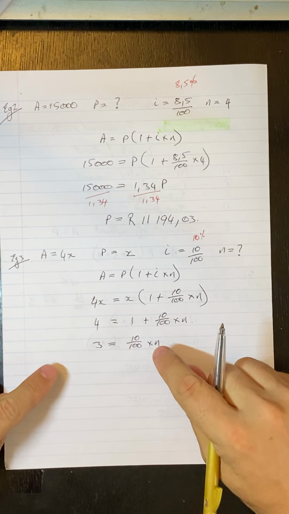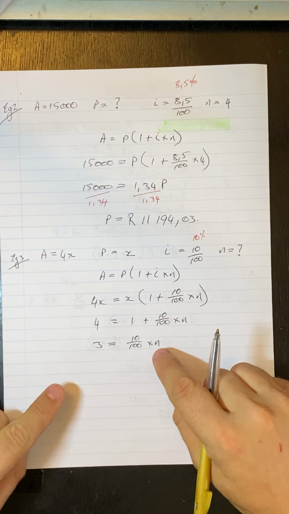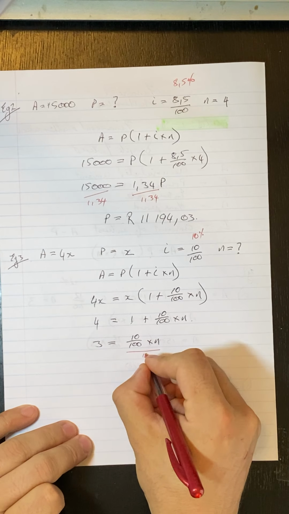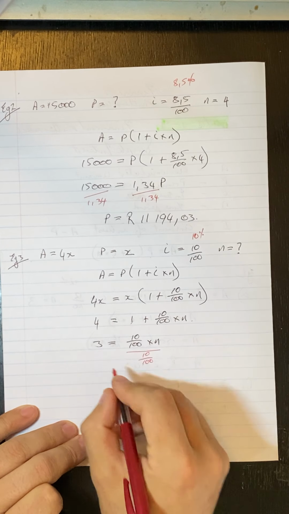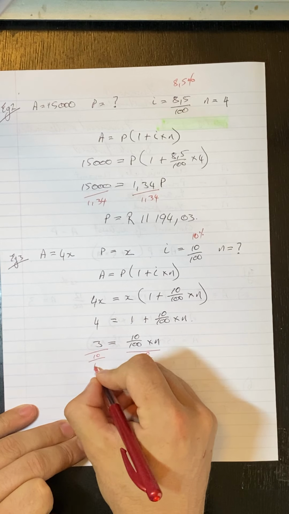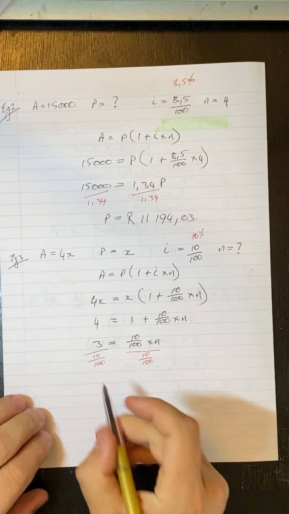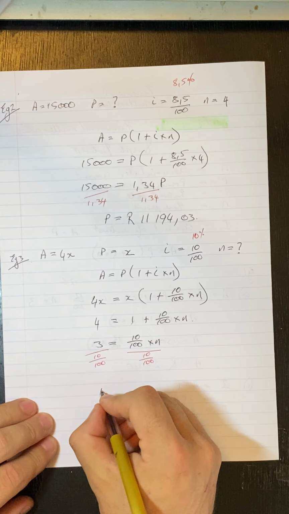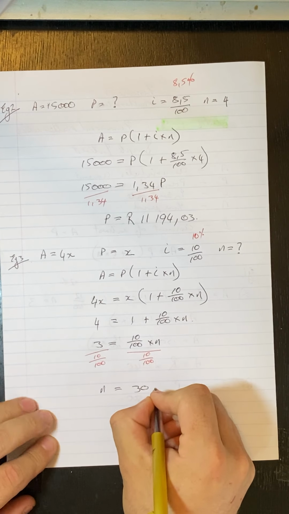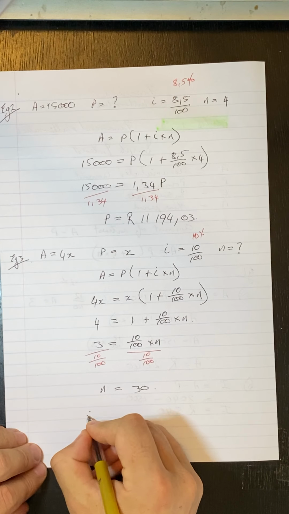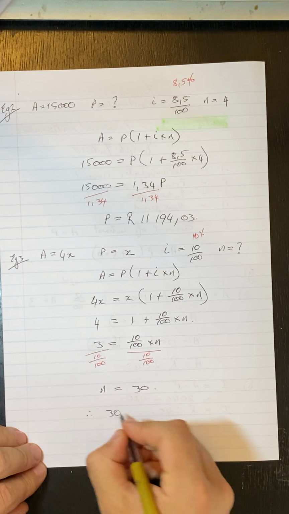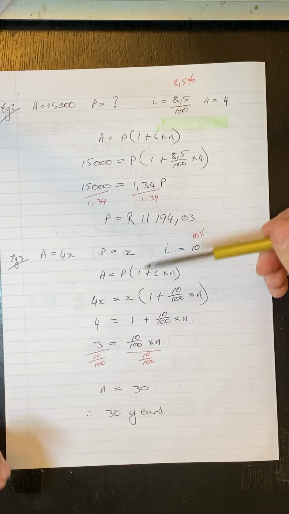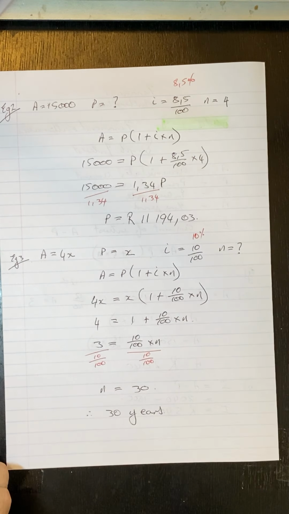Then on your calculators, I'm going to divide both sides by 10 over 100 to get rid of that. And if we take this on the calculator, 3 divided by 10 over 100, we will get n is equal to 30. Therefore, it took 30 years for this investment, whatever it is, to quadruple.